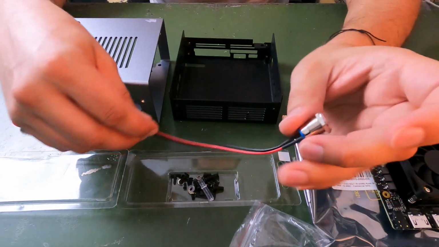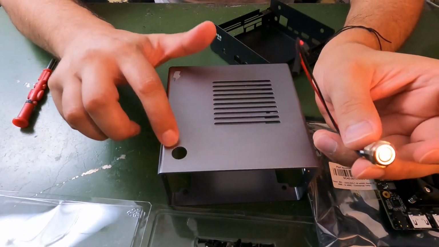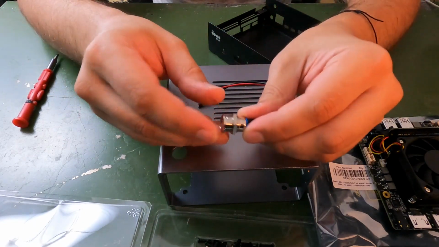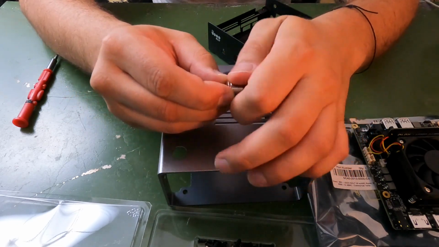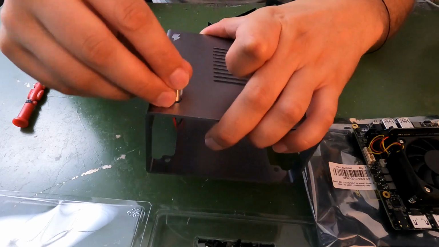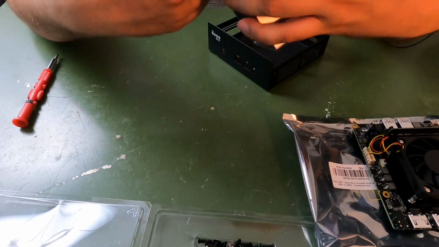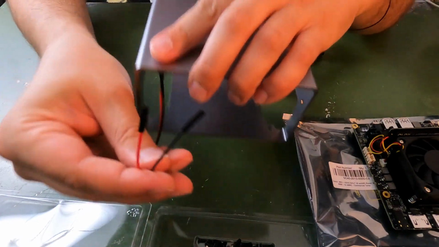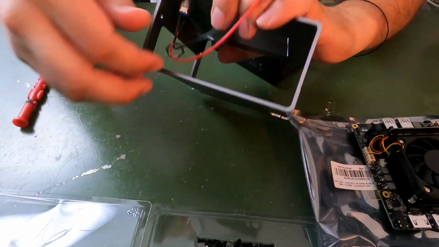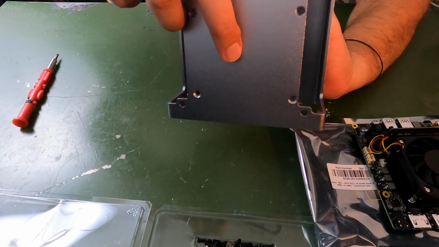So the biggest important one is our power button. And here on our case, we see we've got a little hole for that. And the bolt that holds the power button is already kind of screwed on, so we're just going to unscrew that and slip our red and black wires through the hole, slip the power button through, and then on the underside of this we will thread our bolt back over the wires and back onto the button and secure it in place.